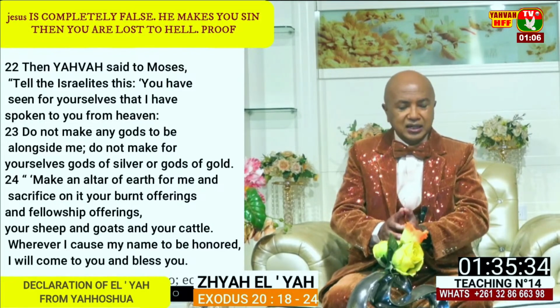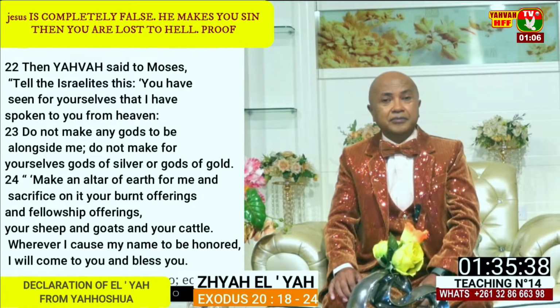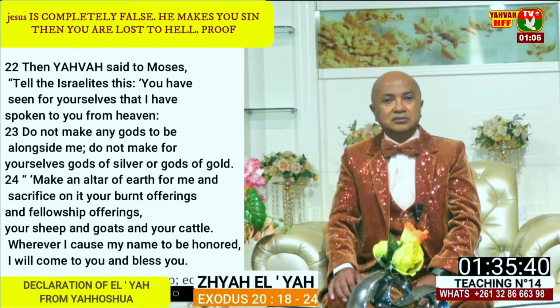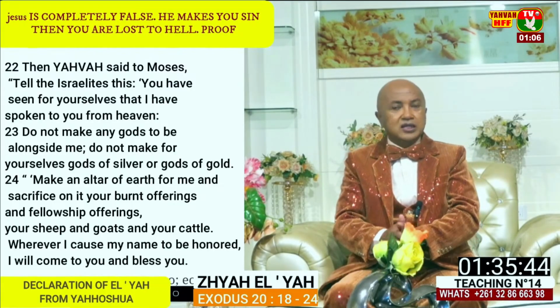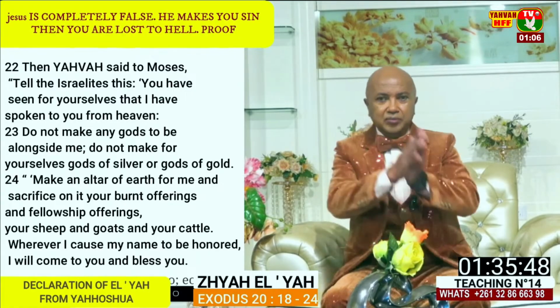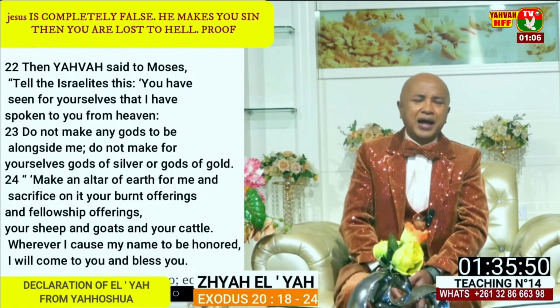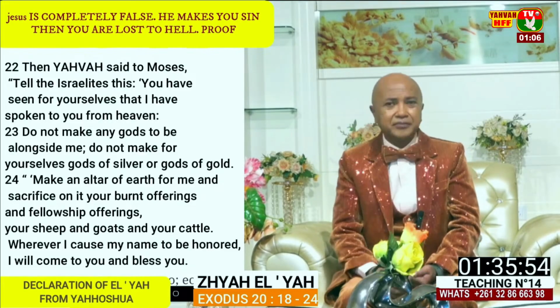So according to the law, no law will be removed until everything is complete. That is Matthew chapter 5 verse 18. So when he died, there is some law which can be removed. Once the law is complete, there is some law which can be removed and destroyed.